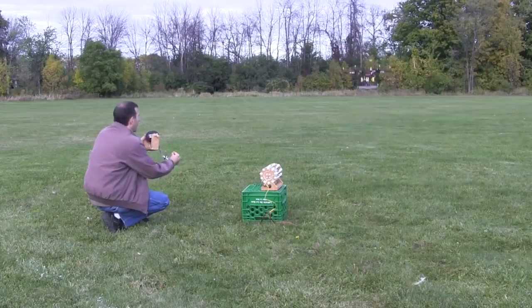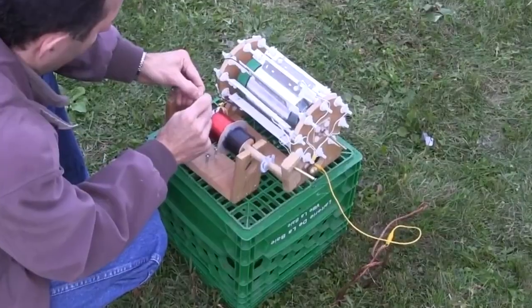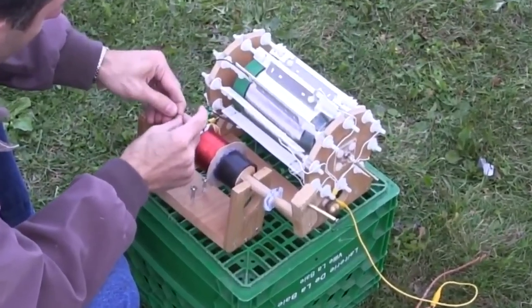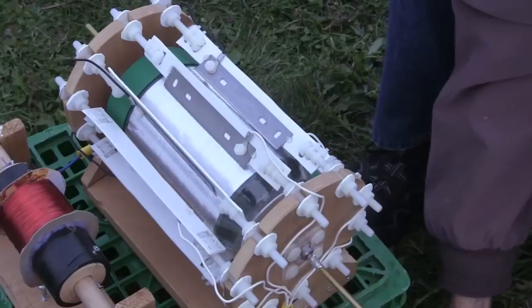A hexacopter was used to lift one end of a wire high up into the air. Meanwhile, the other end of the wire was connected to a corona motor near the ground. Electricity then flowed through the wire and corona motor, making it turn. In this video, I'm going to explain how it works.